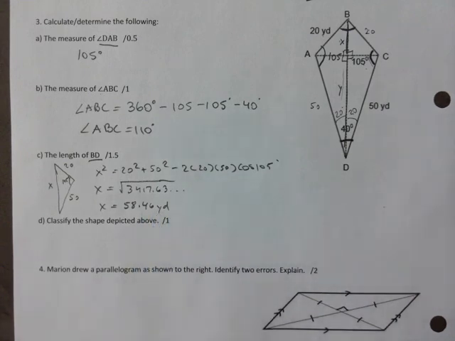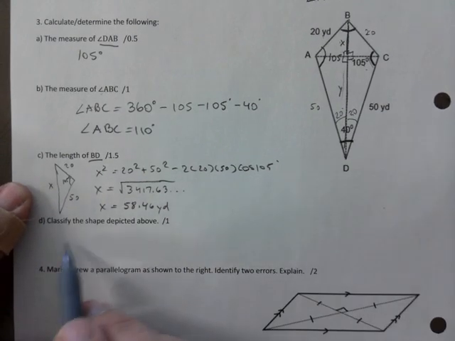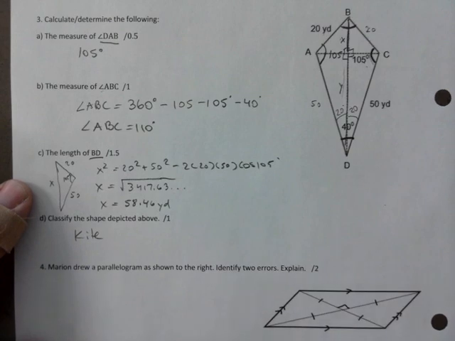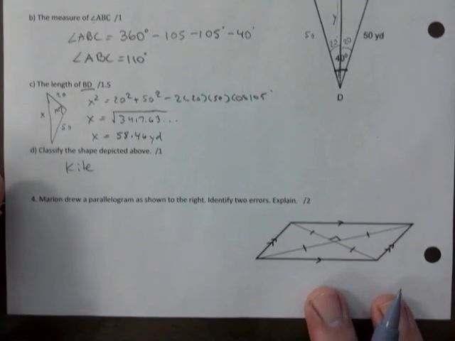That's a lot of work though for 1.5 marks, right? So keep that in mind. 1.5. So I would say you either have it or you don't, right? So 1.5 if you got it, minus 1.5 if you didn't. Classify the shape, so that'd be obviously a kite. Let's finish and then we'll do the bonus, okay?